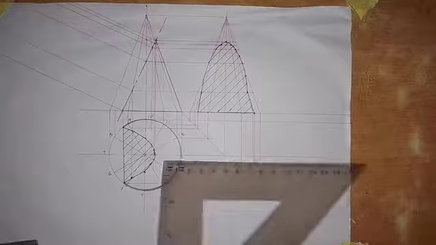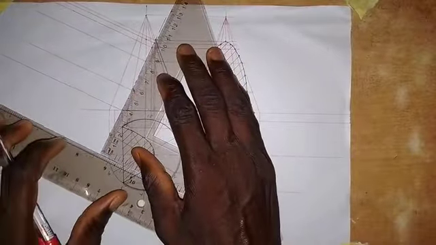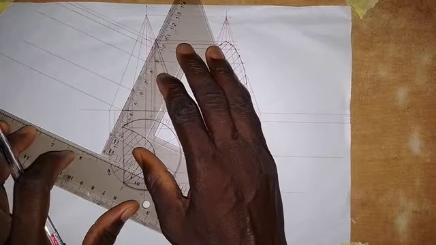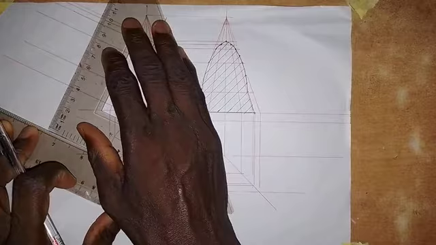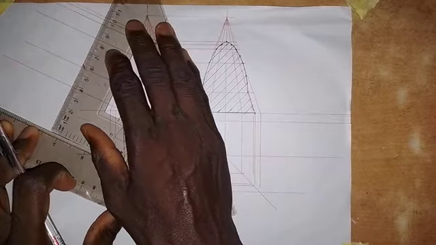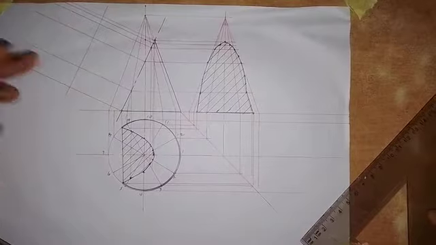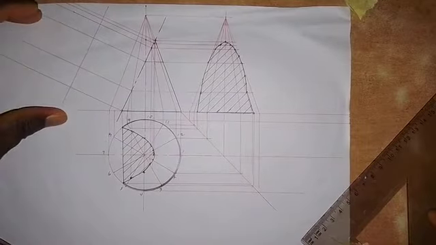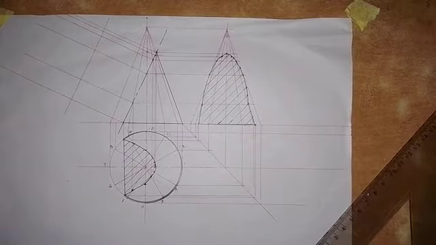The next thing I'm going to do is set my set square on the cutting plane like this. Then I will shift it, somewhere around here is okay. Then I will draw a perpendicular line. So this line here is perpendicular to each of these lines that we have here. We want to draw the true shape here. This is the process that you need to follow.